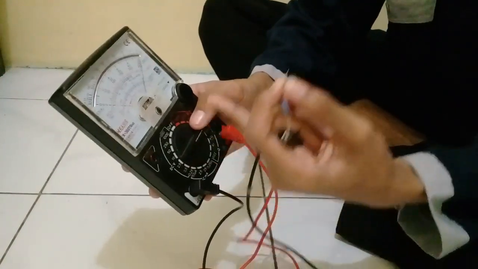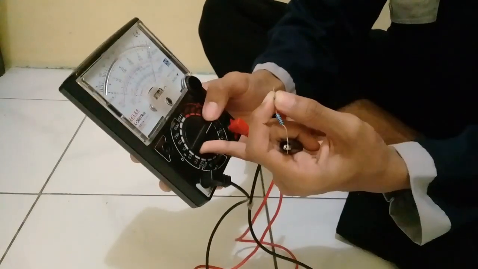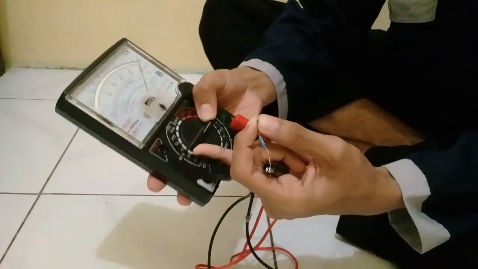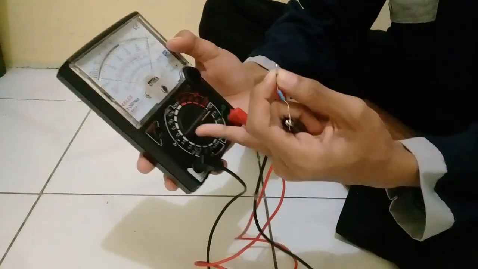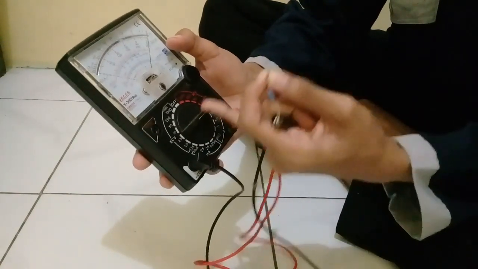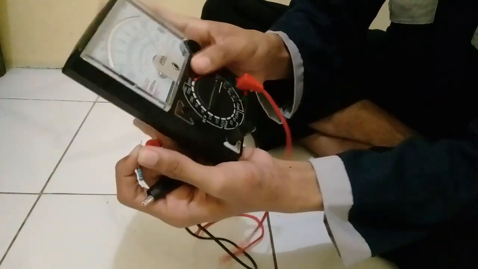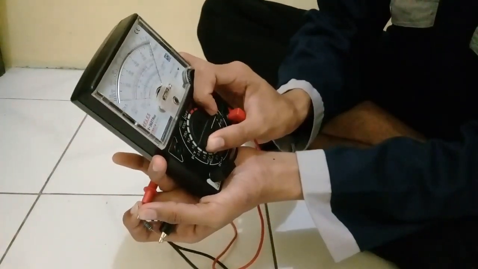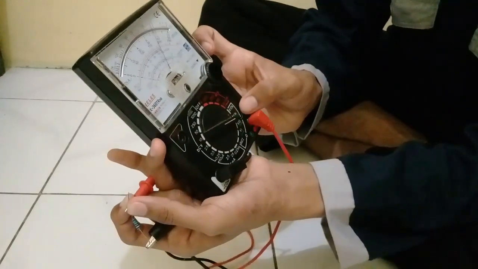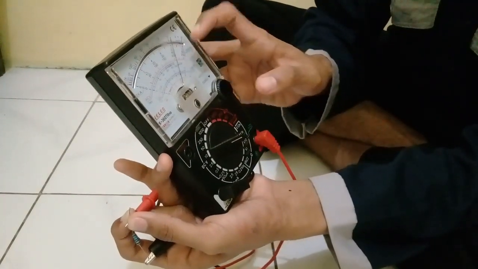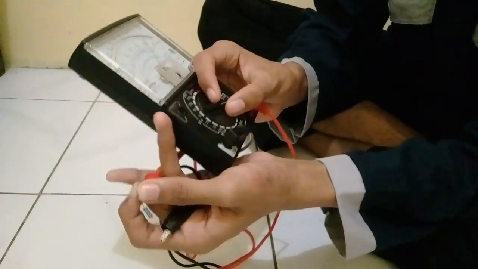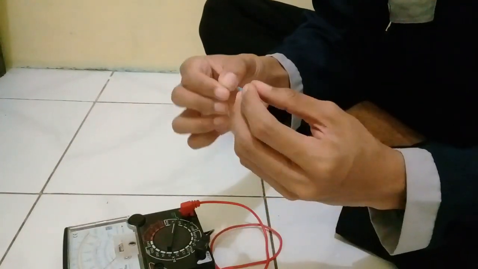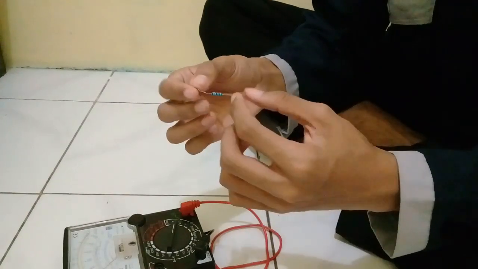If infinity ohm, we switch the selector. This is switched to 1 kilo or 10 ohms. 10, 1 kilo. This is to 5. Okay, here's 5 kilo ohms.